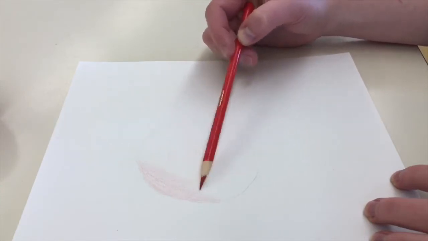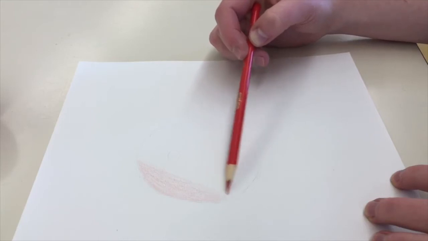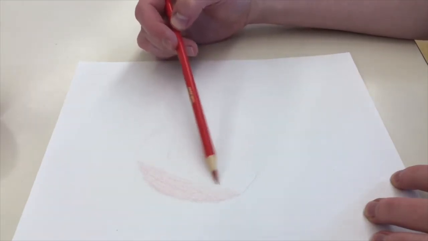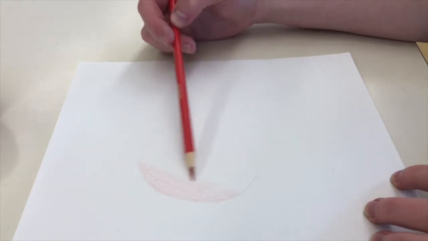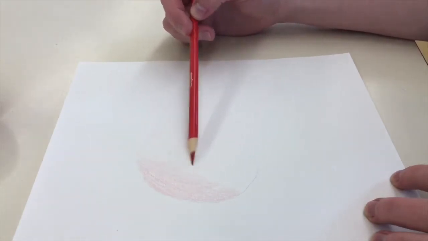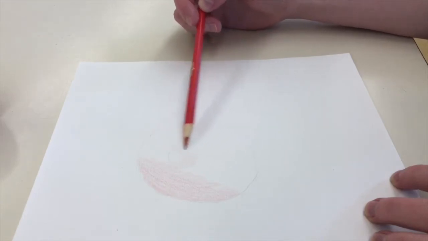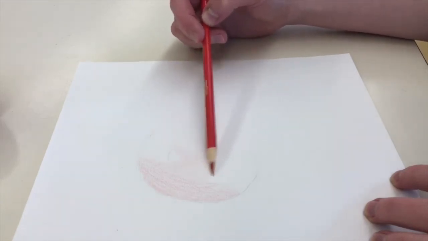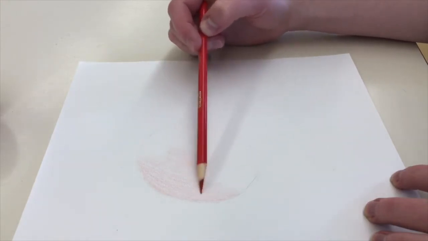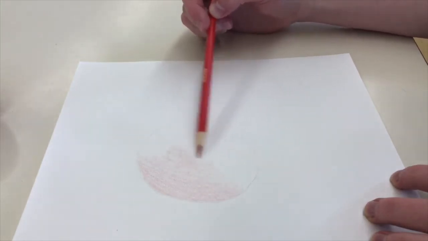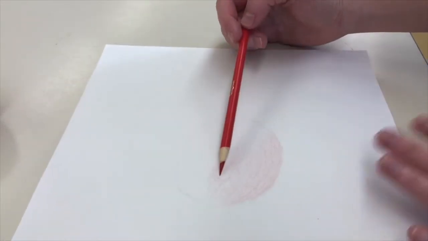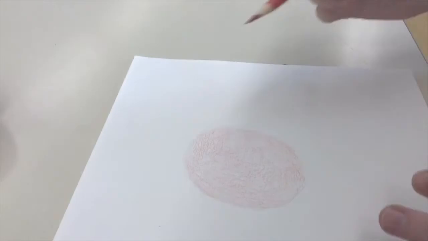I start by laying down a base tone, so the lightest red that I can get throughout the entire apple before I go ahead and add different values. I am adding color to a rounded object, so it is important to keep in mind that your pencil strokes should be a little bit more curved than they are flat. I continue adding the red light value throughout the entire apple, and I also make sure that I move my paper around so that the strokes of my pencil are in different directions.